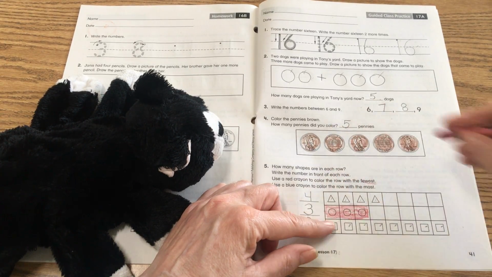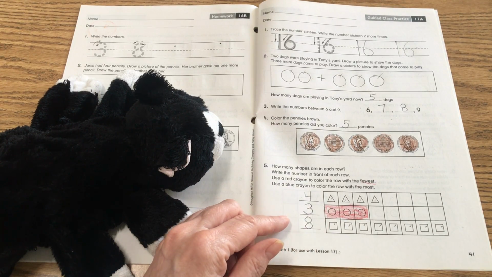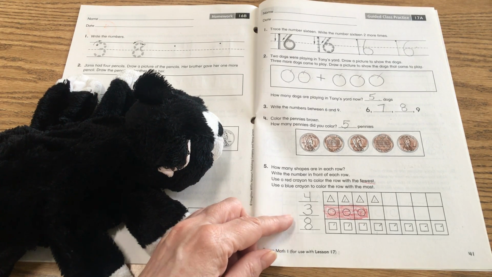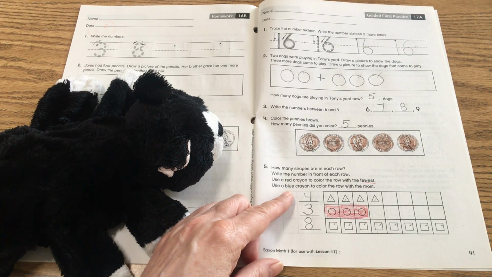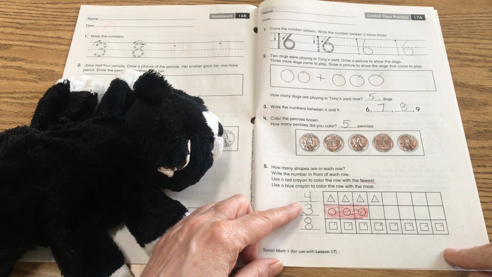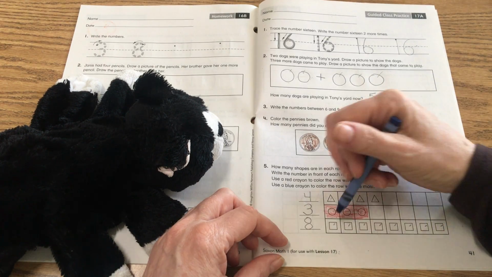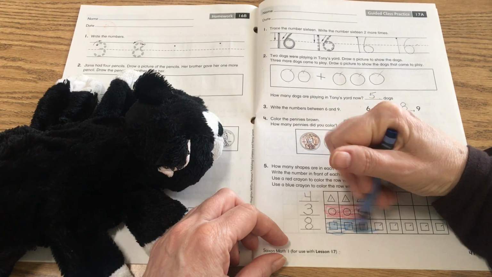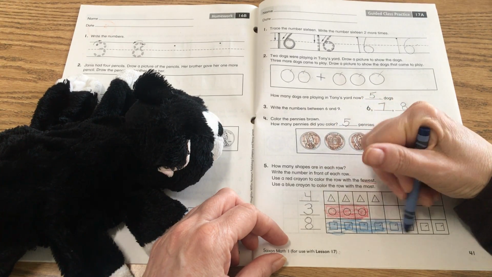Okay, and then you're going to find a blue crayon, please, to do the last part of this question, which reads, use a blue crayon to color the row with the most. So what does the most mean? In this case, it would mean the longest. Sometimes it's the tallest. Okay, so let's go ahead and color that row in with our blue crayon.